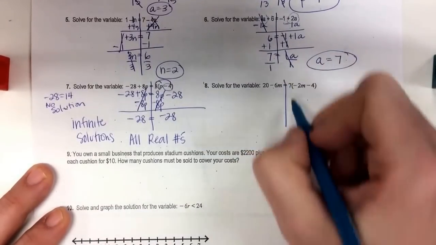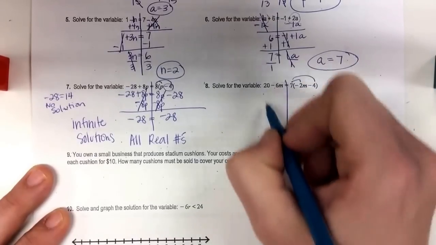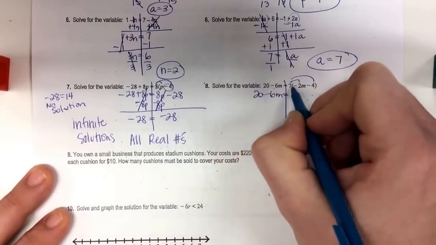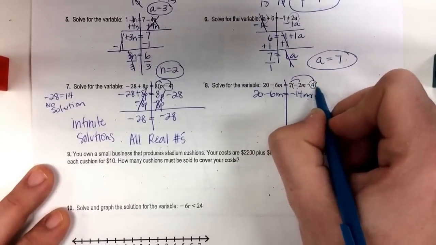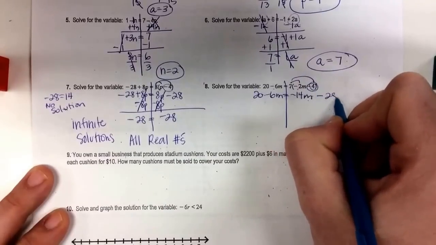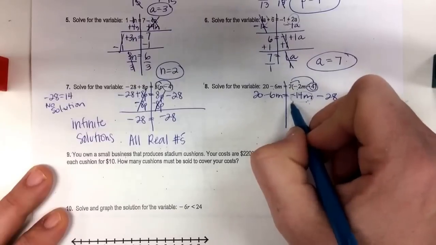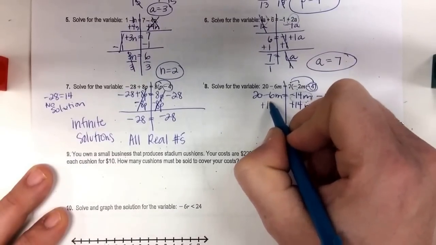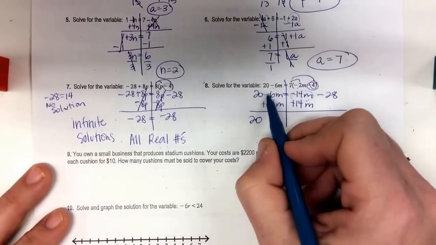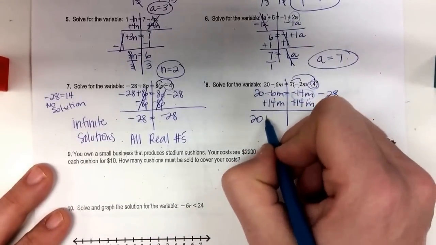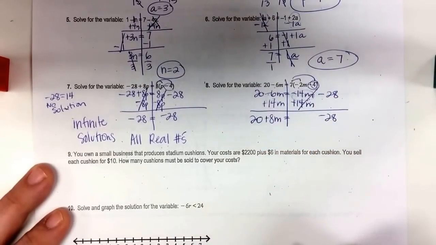And number 8, again, variables on both sides, but I have parentheses to distribute to get rid of first. 20 minus 6m equals 7 times negative 2m is negative 14m. 7 times negative 4 is negative 28. Of my two variables, negative 14m is the smaller, so I'm going to do the opposite, which is plus 14m. 20 doesn't change. Negative 6m plus 14m is positive 8m equals negative 28 is left over on the right side.